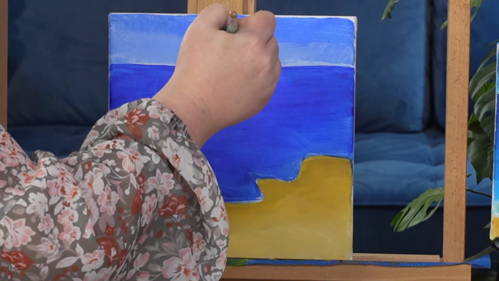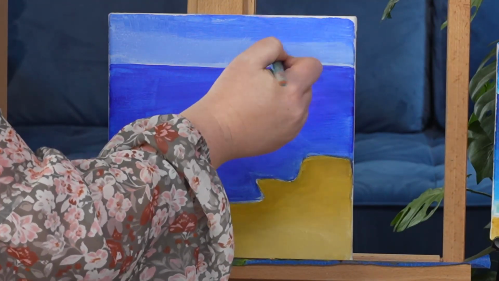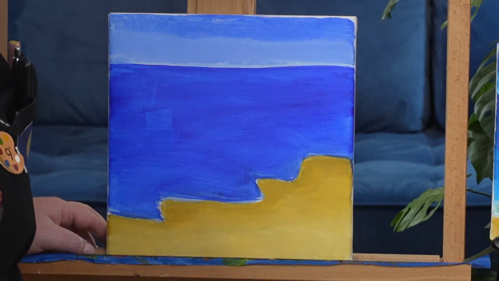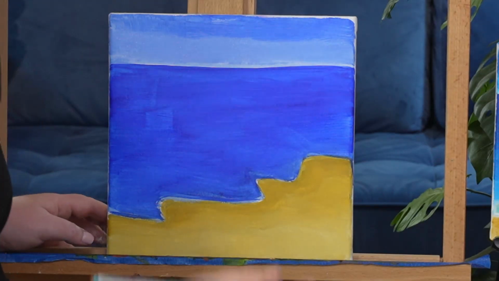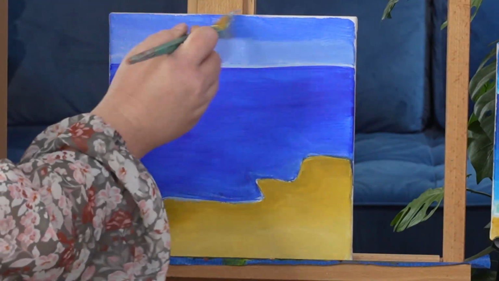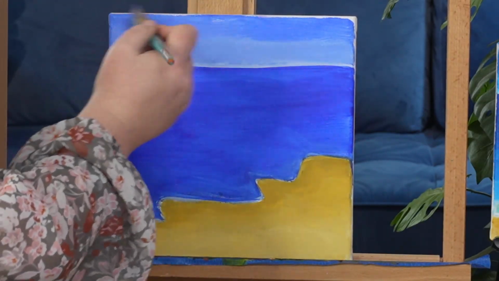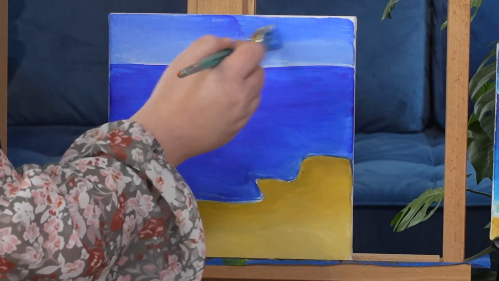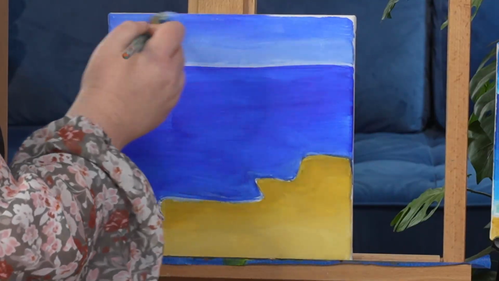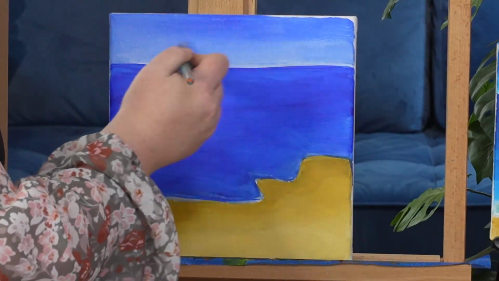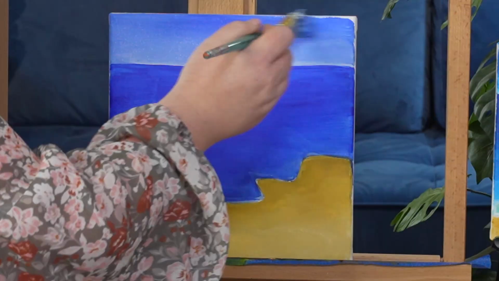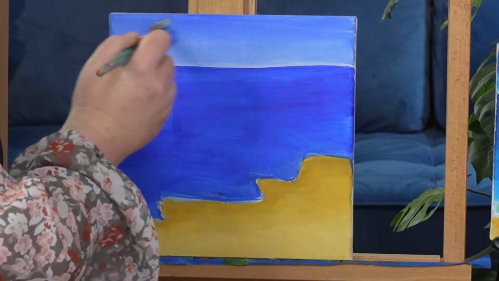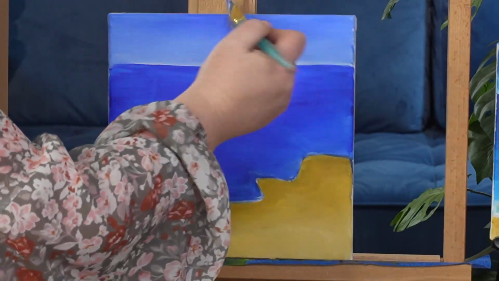Pull it up like this. And then it gets even darker. And blend it in. And then we will make it darker, just a little bit, like this. And blend it in. Oh, look at us. Look at us.